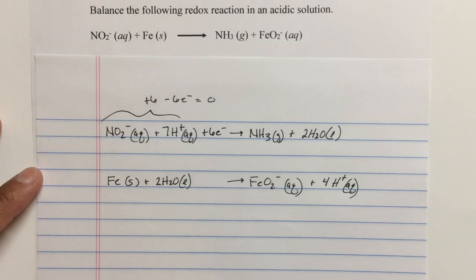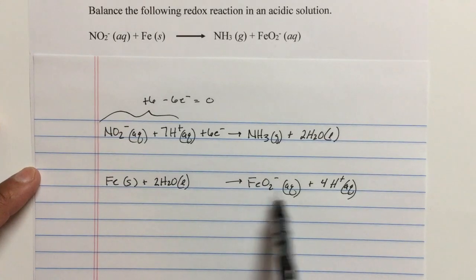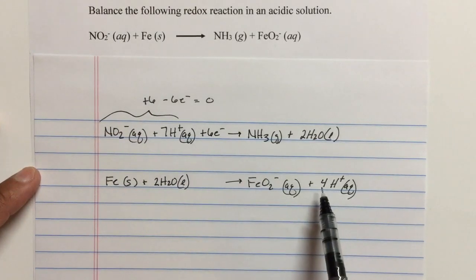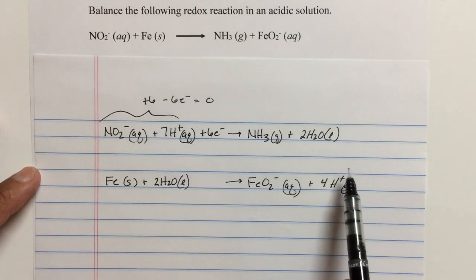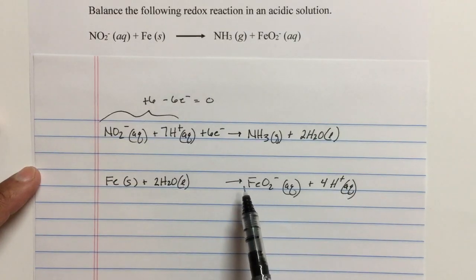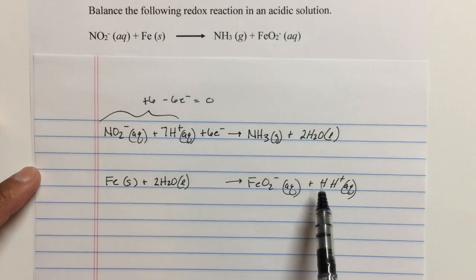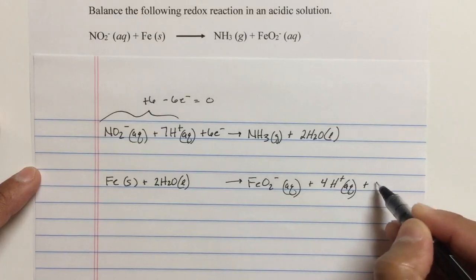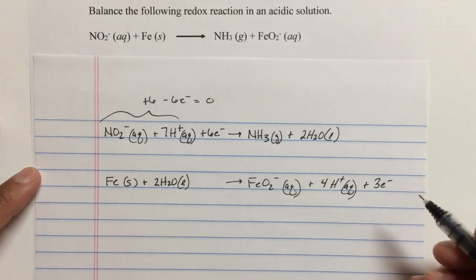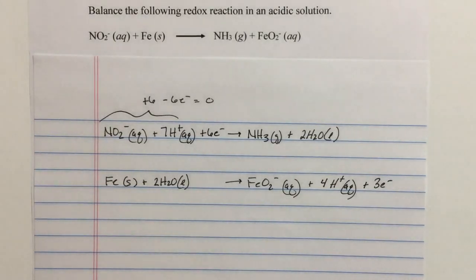Okay, now let's balance the charges. Iron is a solid, so this is pure iron, no charge. Water has no charge. So here's another example where you have 0 charge here. So we want to match the 0 charge over on the product side. 4 hydrogen, that's 4 positive. 1 negative charge, that's 3 positive, right? 4 positive and a negative is 3 positive. So we're going to add 3 electrons to balance those charges.